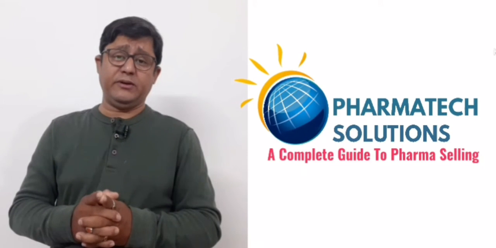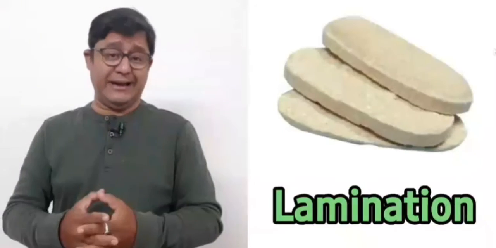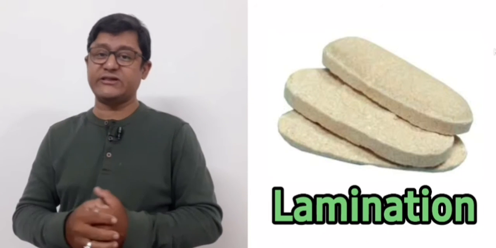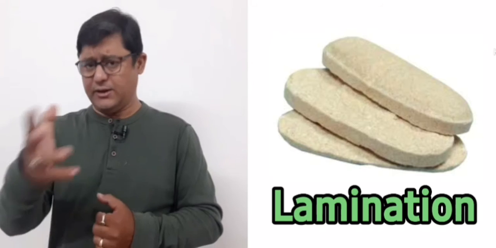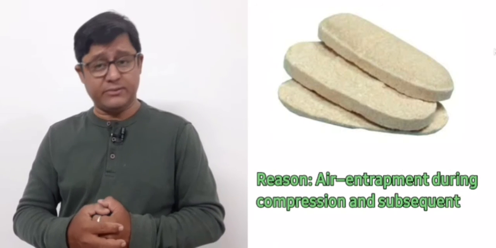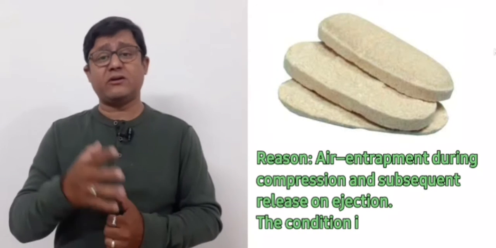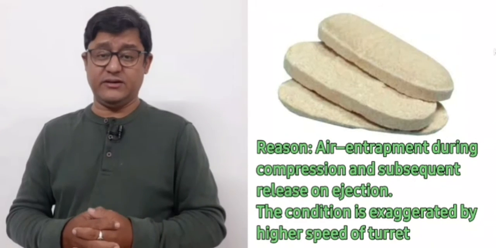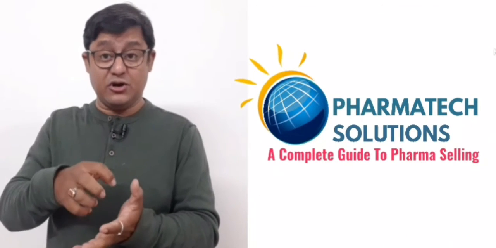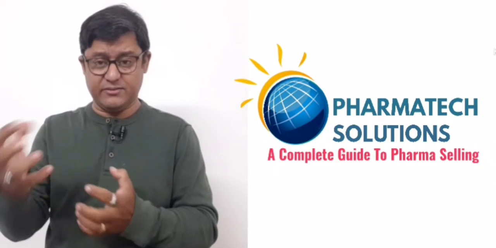The second defect is lamination. It is a separation of the tablet into two or more distinct horizontal layers. Again, the reason here could be air entrapment during compression and subsequent release, obviously on ejection. The condition is exaggerated by a higher speed of the turret when it moves.